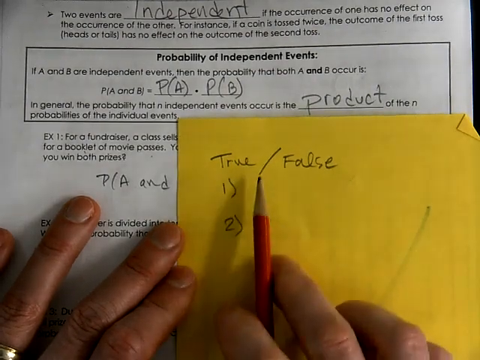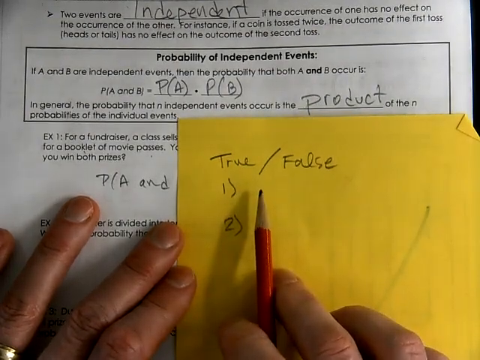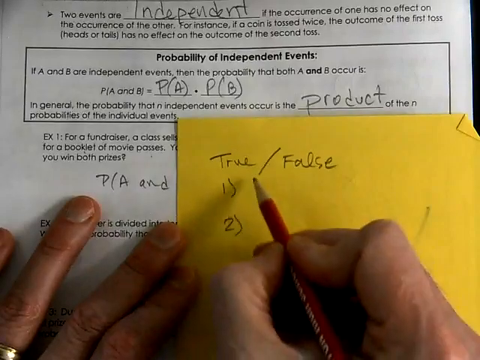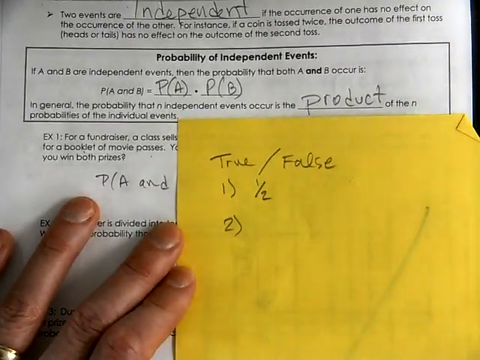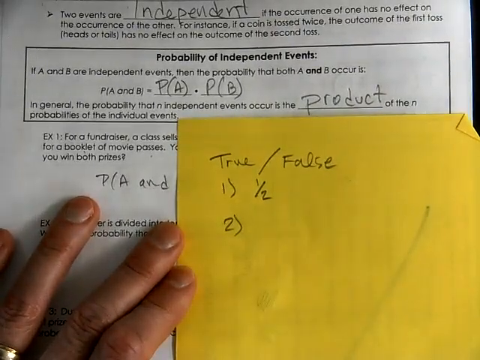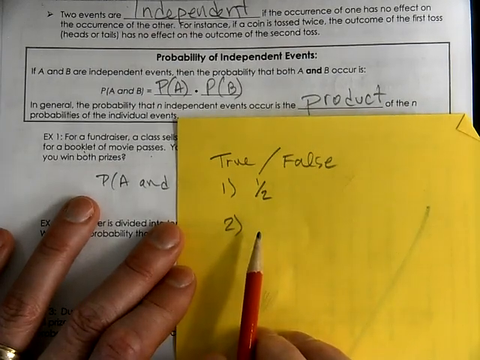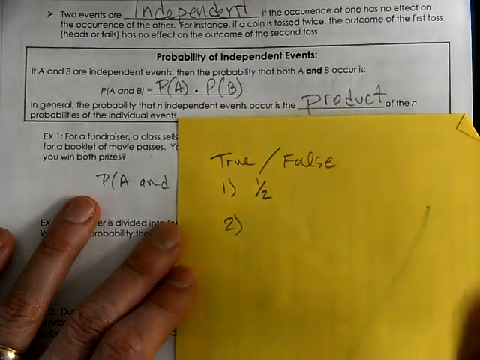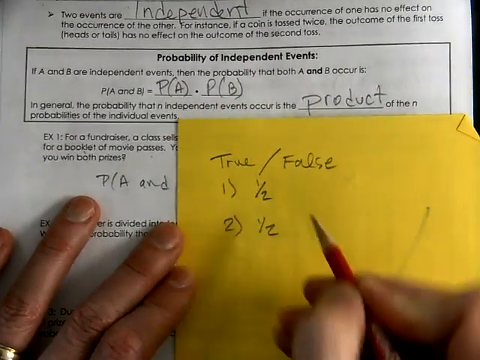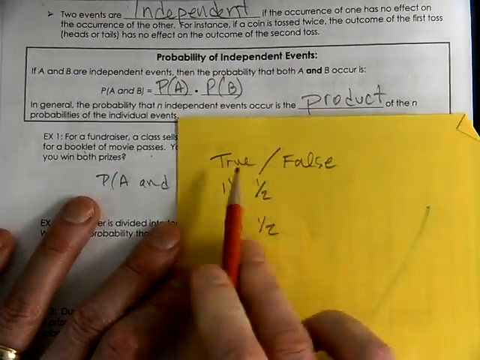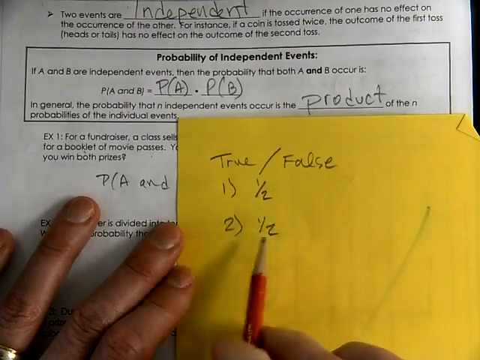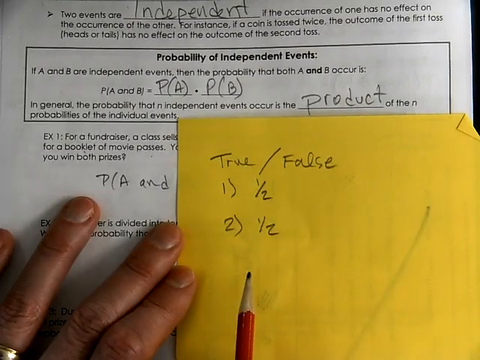What's the probability of getting the first question right? 1 out of 2 is the probability of getting one of the questions right, 50%. What's the probability of getting the second question right? 1 out of 2. So a lot of people look at this and they say, well, true and false is pretty good because there's a 1 out of 2 chance to get it right.